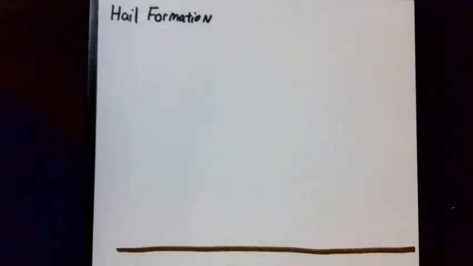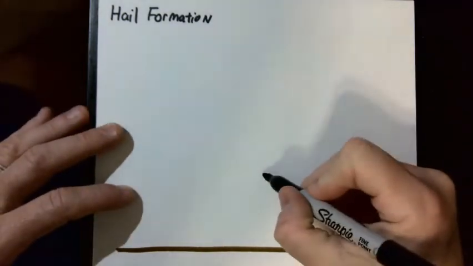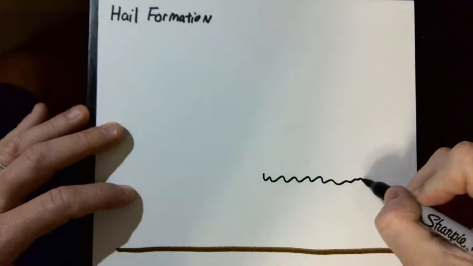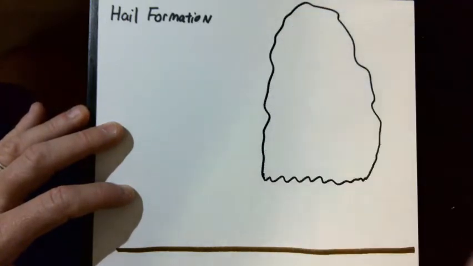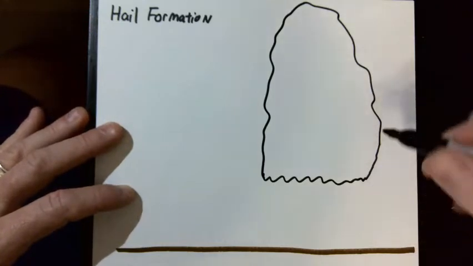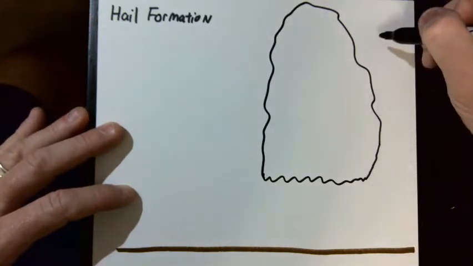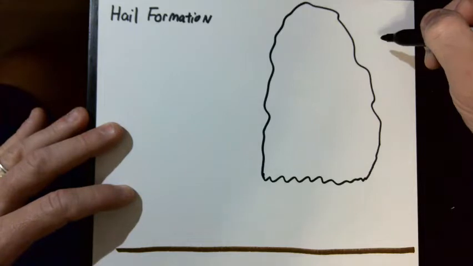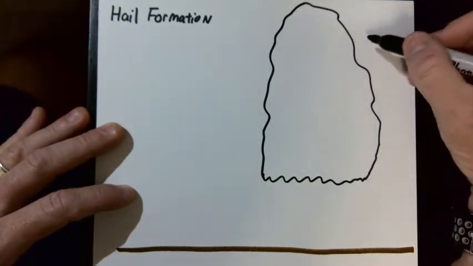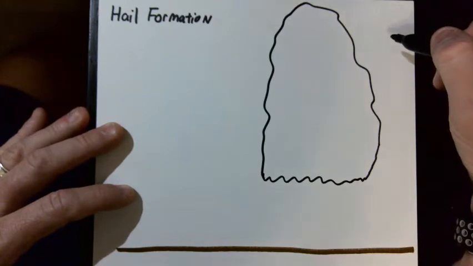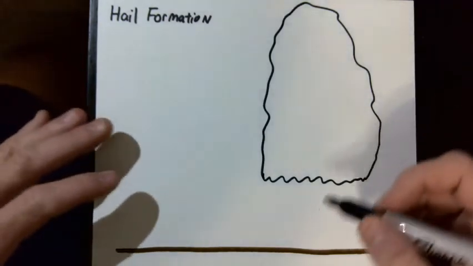The first thing we've got to have for hail formation is a rising cumulus cloud. I want you to draw me a big thick cloud, but have it be more vertical in nature. This is one of those rising cumulus clouds. More specifically, this is going to become a cumulonimbus cloud, one of those big, nasty storm clouds.